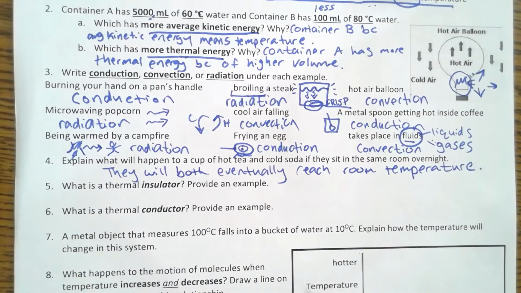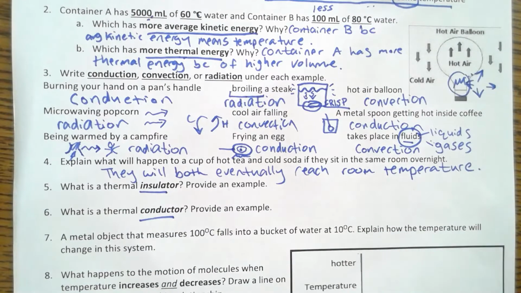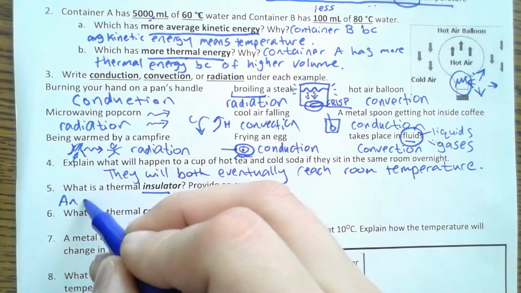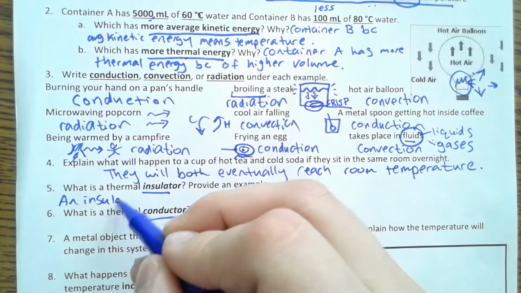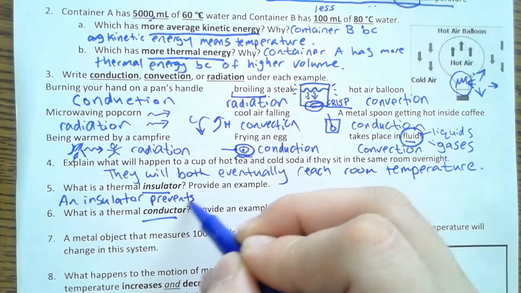Okay, what is a thermal insulator and what is a thermal conductor? And give an example of each. Okay, you need to know an insulator prevents the transfer of heat. So an insulator prevents heat transfer.